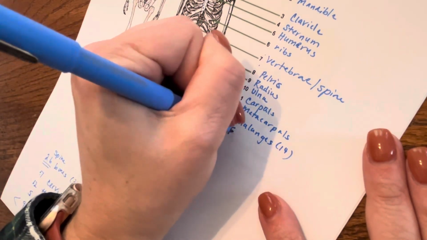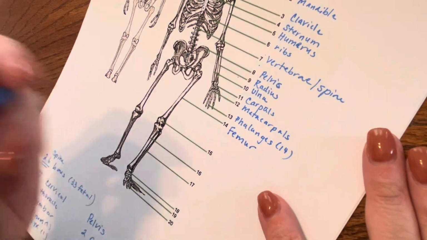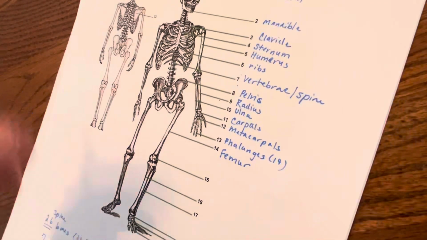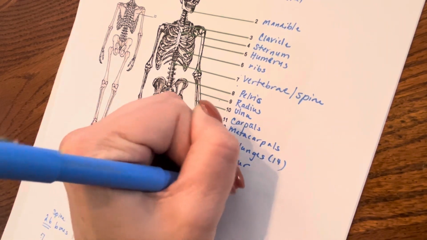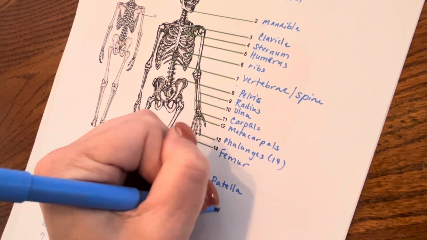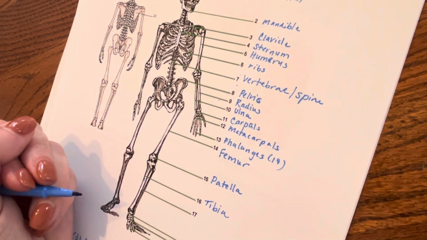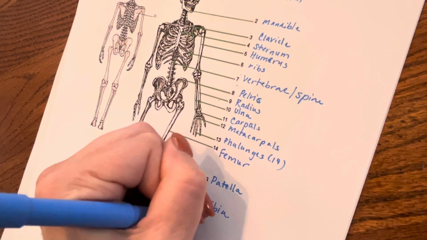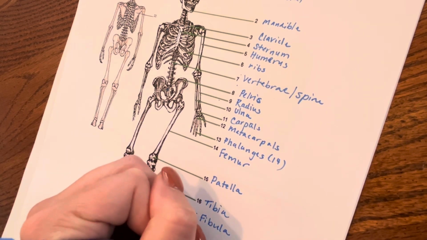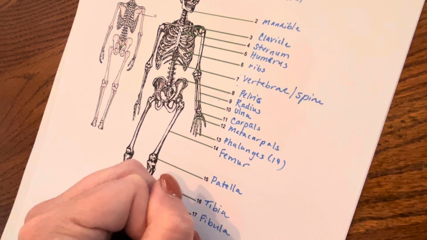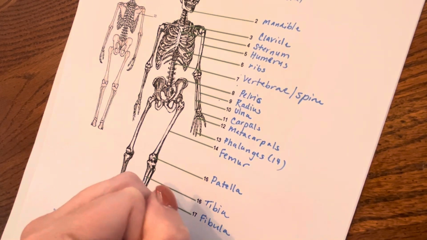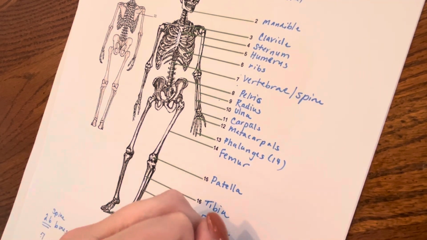14 is pointing to the femur. That's the thigh bone. 15 is pointing to the patella. 16 is pointing to the medial, the tubby bone, the tubby tibia. 17 is pointing to this little bone, which is the fibula, little lateral bone. 18 is pointing to the ankle, tarsals. 19, foot, metatarsals. And then 20 is pointing to the toes, again, the phalanges. And you have 14 in each extremity.